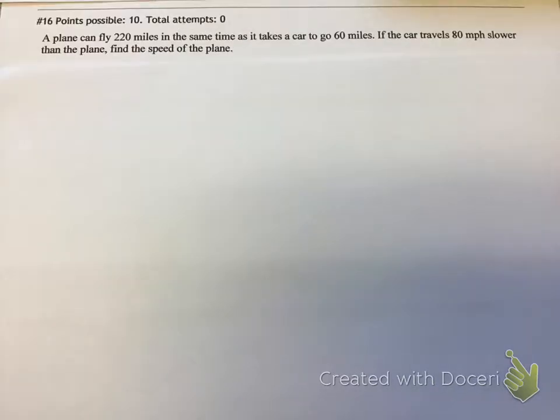Let's see here. Number 10: a plane can fly 220 miles in the same amount of time it takes a car to go 60 miles. If the car travels 80 miles per hour slower than the plane, find the speed of the plane. We're supposed to find the speed of the plane. There's a tip-off on these kinds of problems here. A lot of info going on.